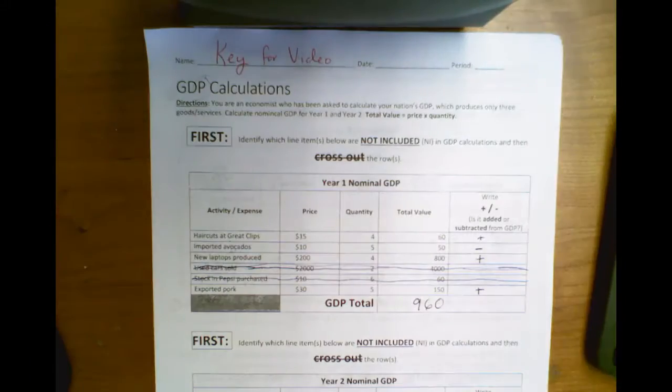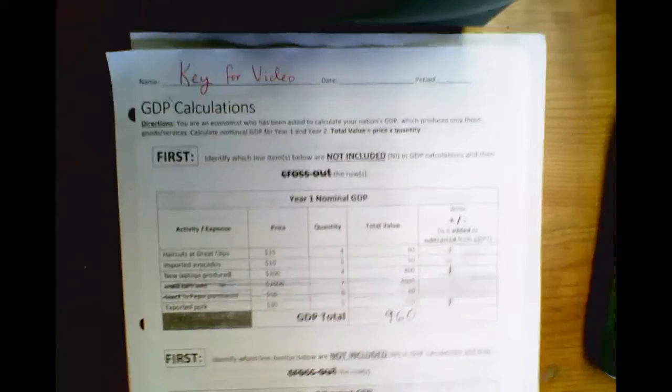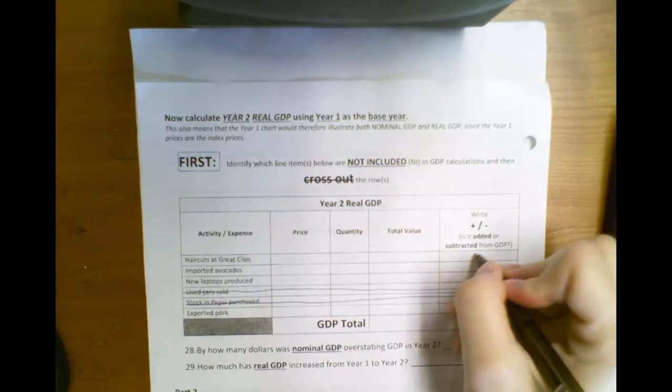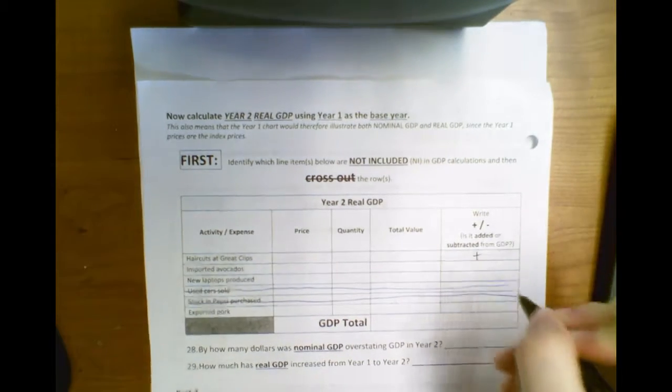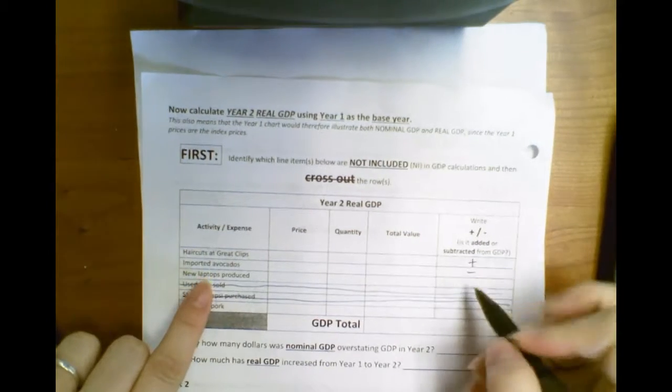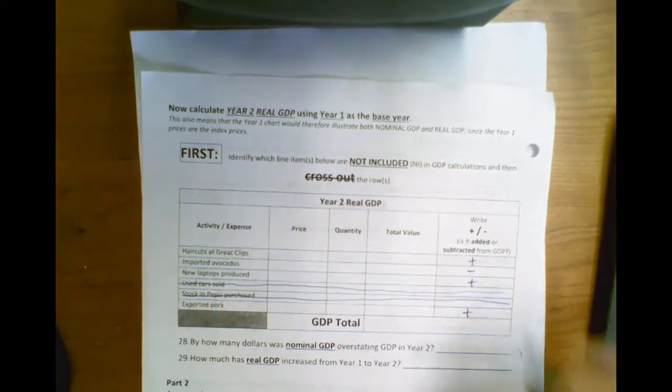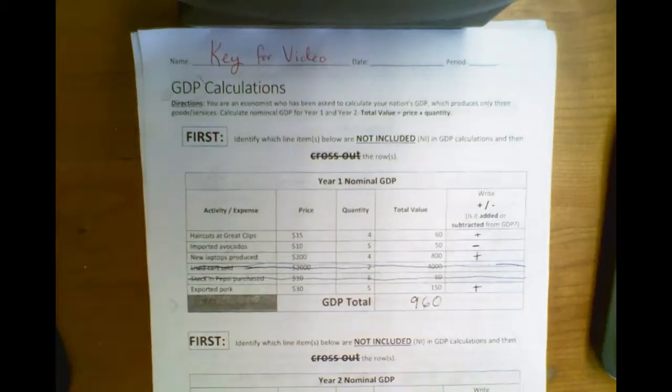Now, we've already done our crossing out. Let's go ahead and fill these in like we did before. And I'll do it on the back side as well. Plus, avocados minus, plus, just like we had on the front. All right.